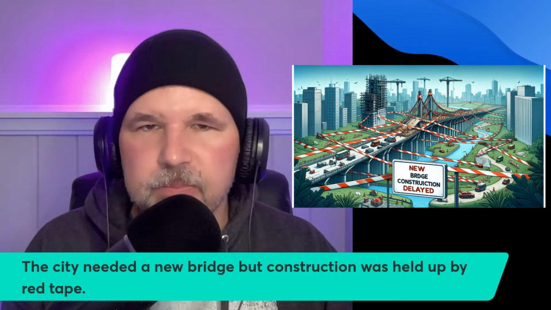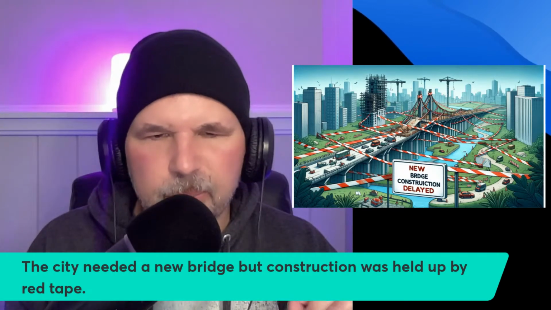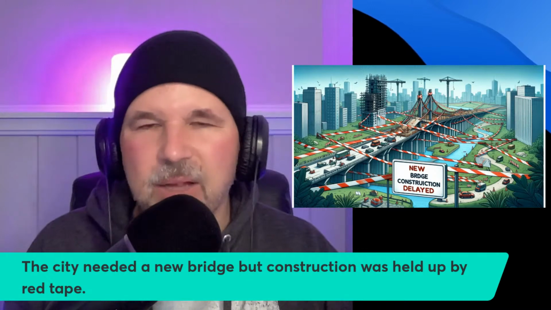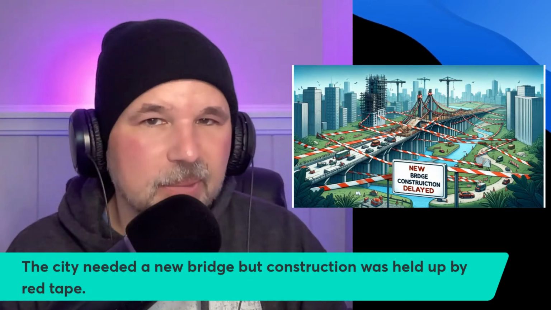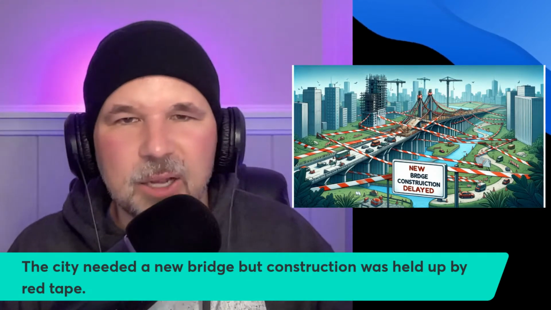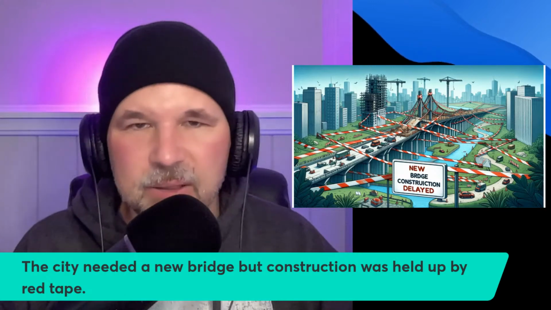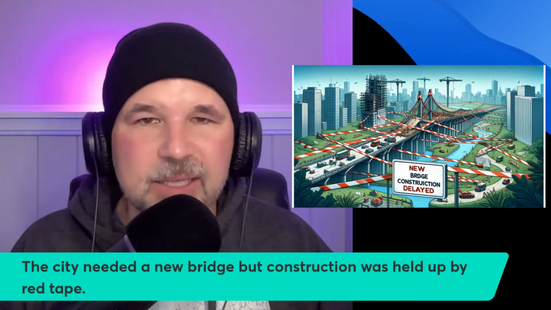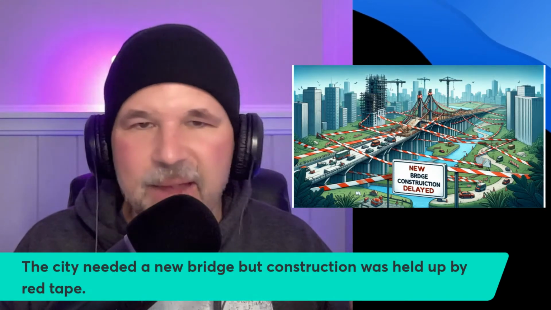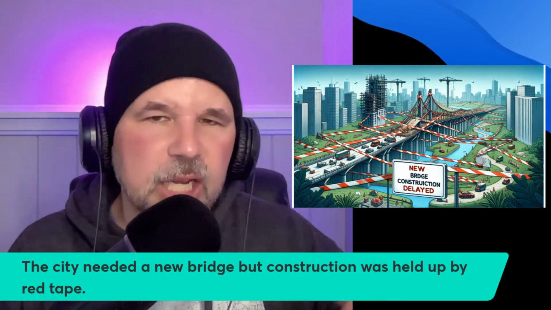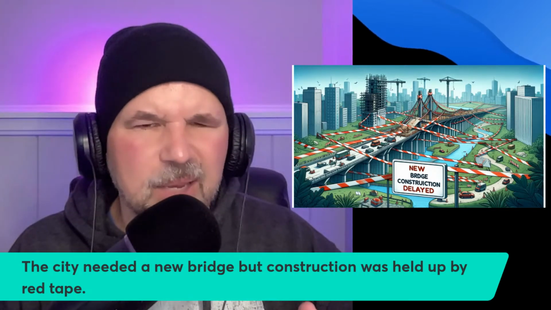The city needed a new bridge, but construction was held up by red tape. So you might need to know bureaucracy for the IELTS or the TOEFL, but if that's too hard to say in your everyday conversation, you can change bureaucracy to red tape.